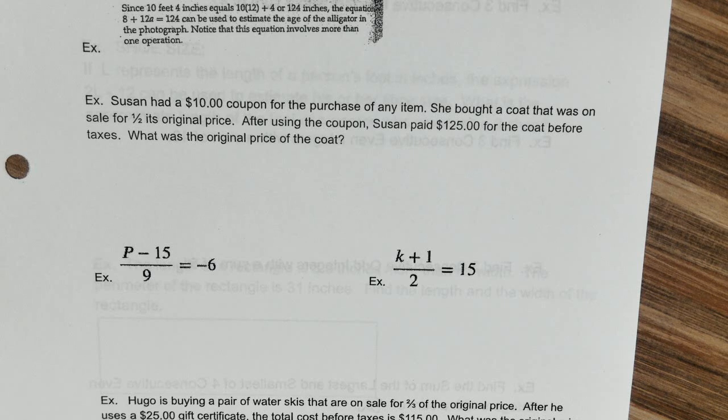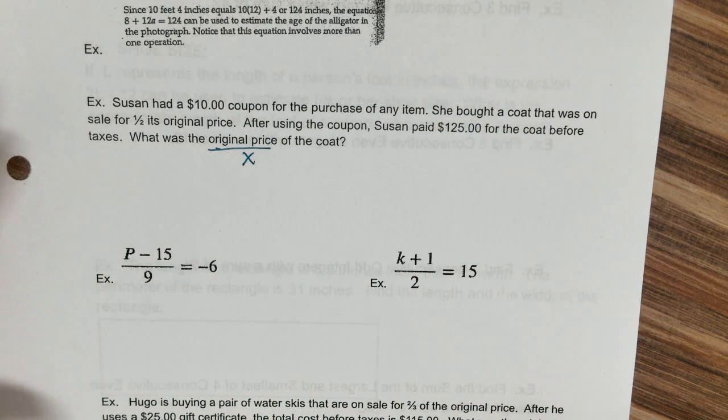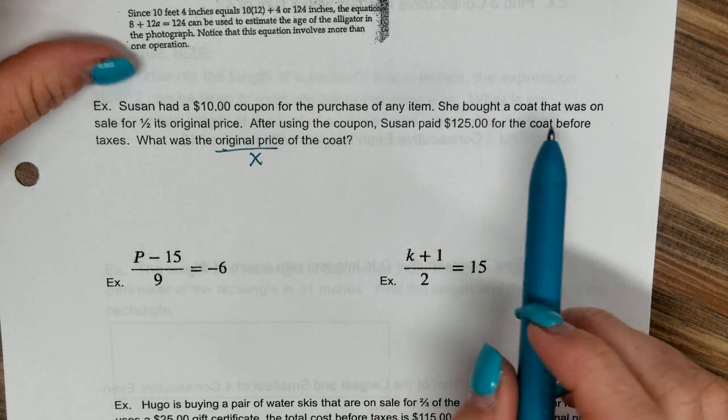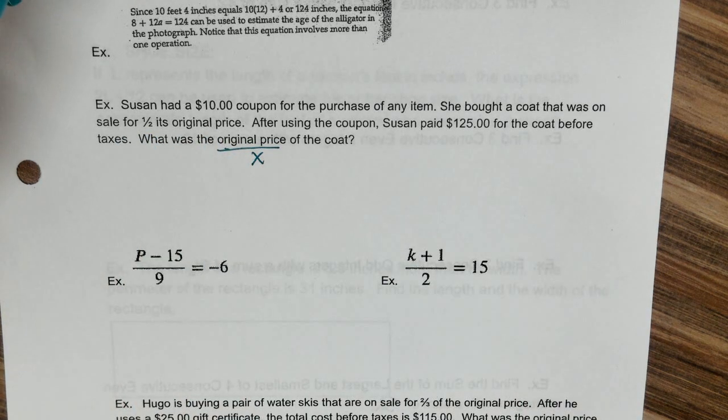X, Y, oh, I don't care. Let's use X, just so we're all using the same thing. So the original price is going to be called X. Now let's talk about, she bought a coat that was on sale for half its original price.